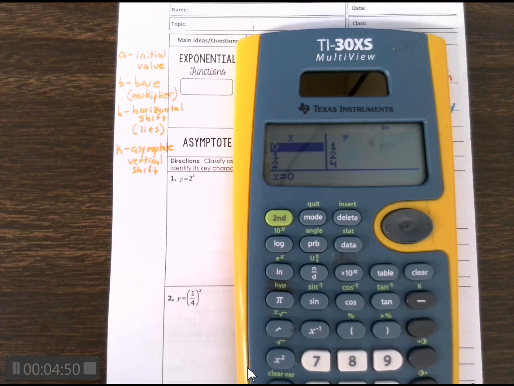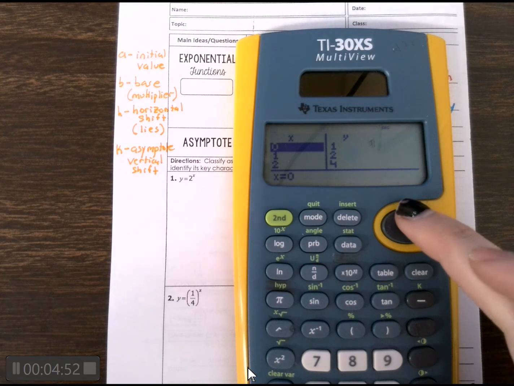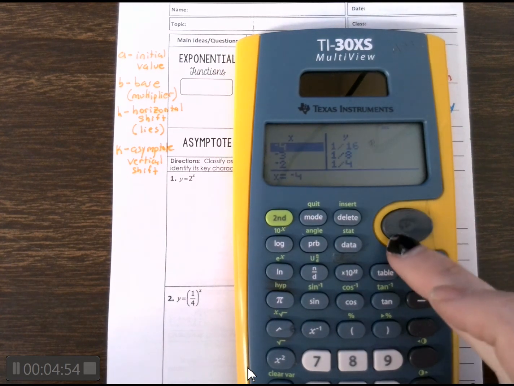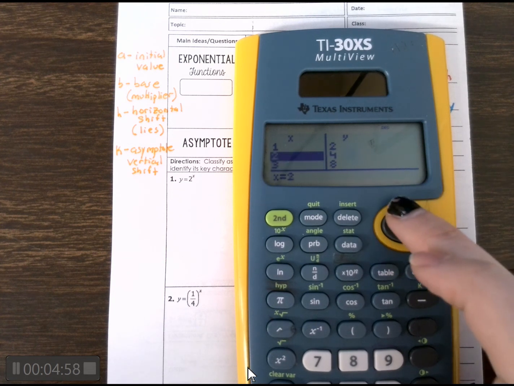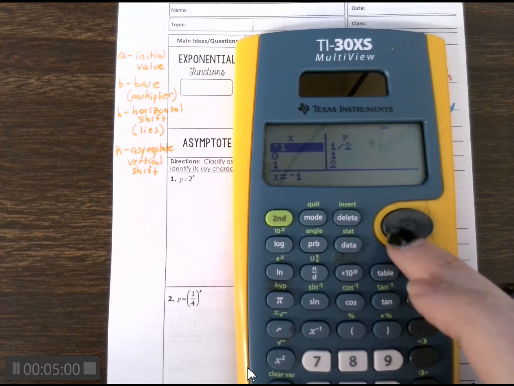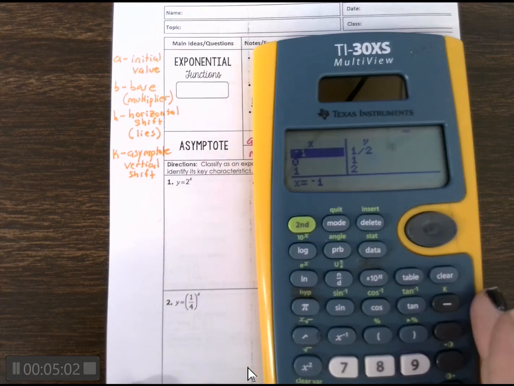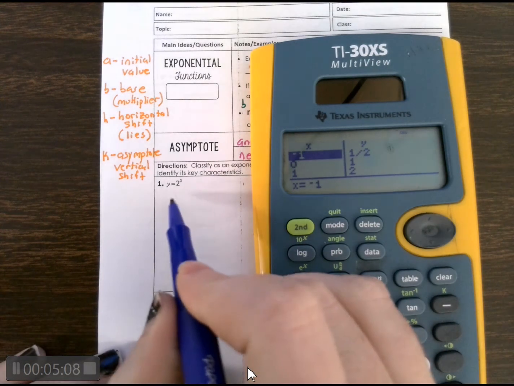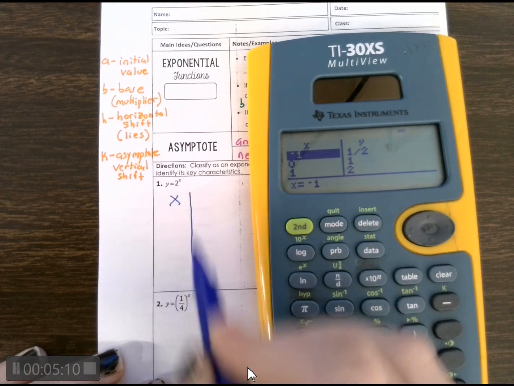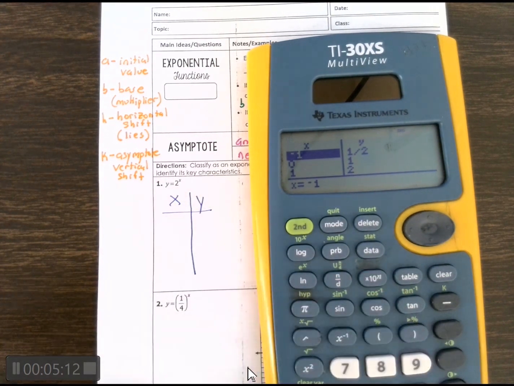And this is our table of values. Now remember, we are able to scroll up and scroll down. Okay, so we are going to start at x equals -1. As we list out our values, we are going to list them on our paper, so we have our x's and our y's.